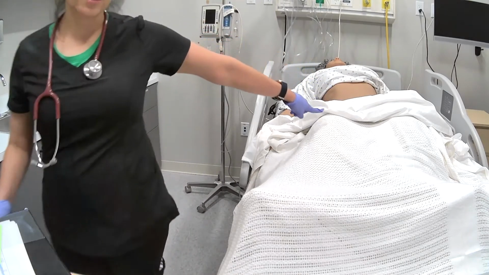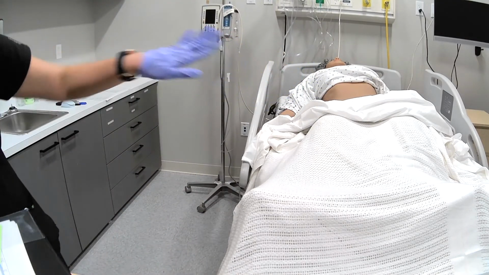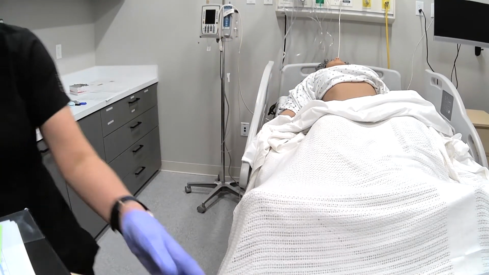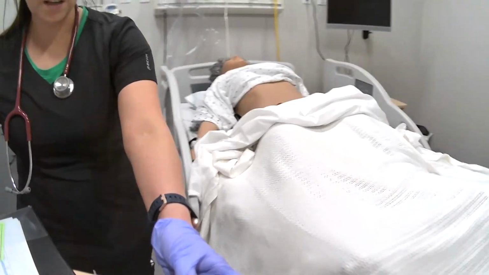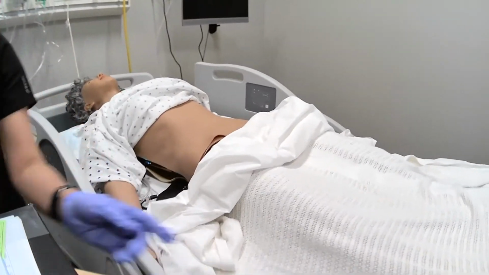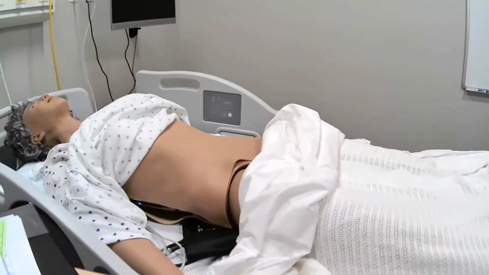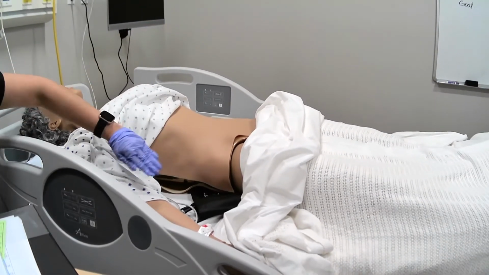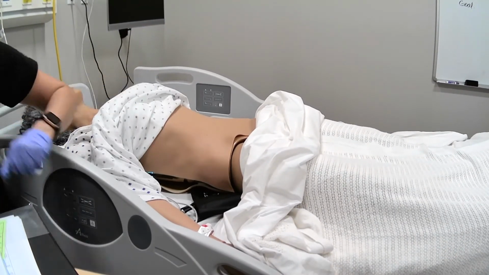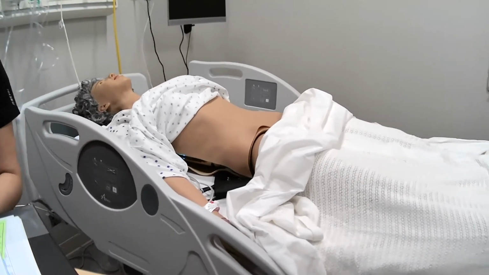So when you're assessing from the foot of the bed, you're checking to make sure they're symmetrical. But then we're also coming to the right and assessing from the side to see what that looks like, okay? So that should be flat. You should see a horizon.